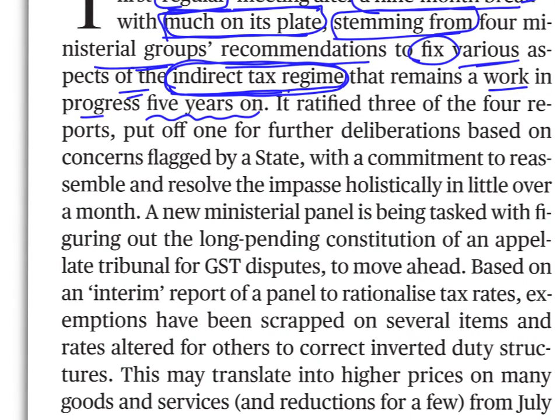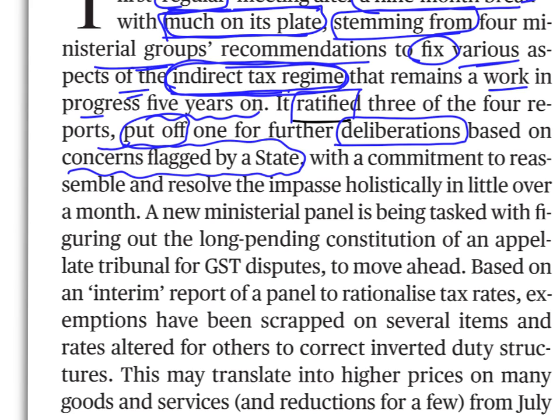And this GST Council meeting ratified 3 of the 4 reports. Out of the 4, they ratified, which means approved, 3 of the 4 reports, and put off, which means postponed, 1 for further deliberations. We need to discuss more. There was another item which needs further deliberations, which means more discussions are required on that, based on concerns raised by a state. One state raised certain concerns. They were not happy on some issues, so they flagged or highlighted certain issues.